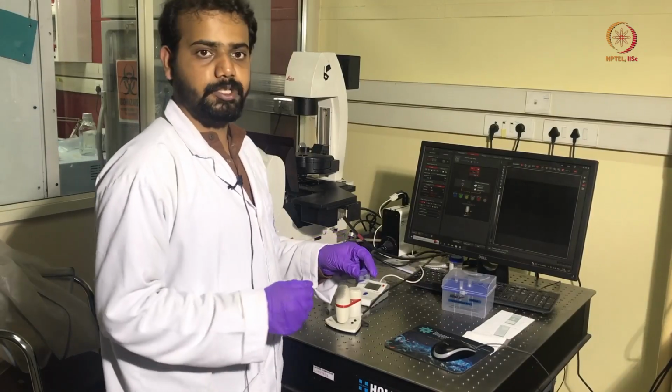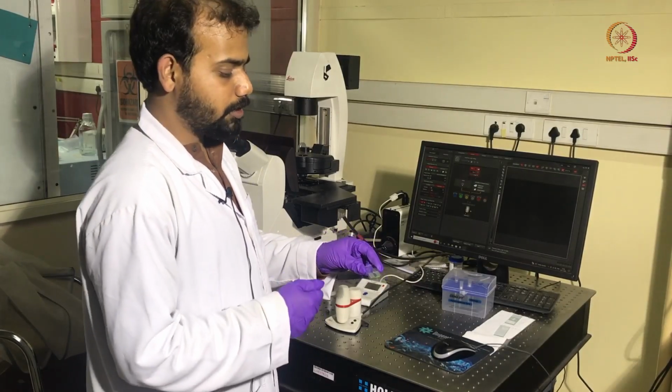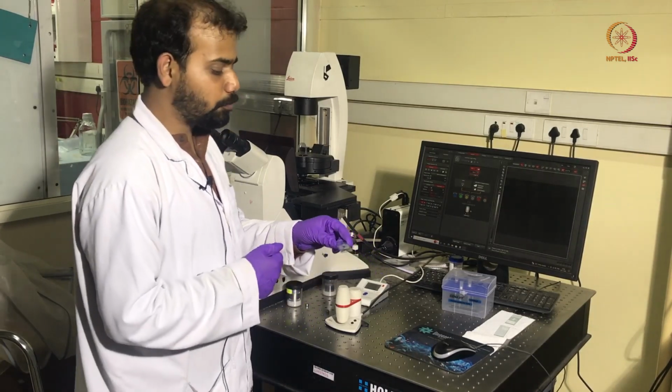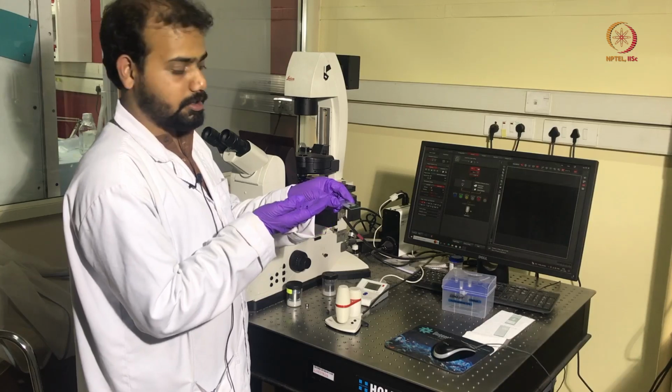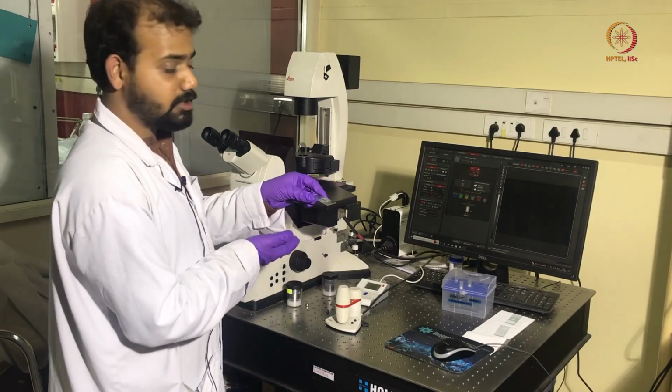This is the chamber which we prepared earlier. We will keep it on the stage of the microscope, and we will keep the cover slip side downwards, as this is an inverted microscope.